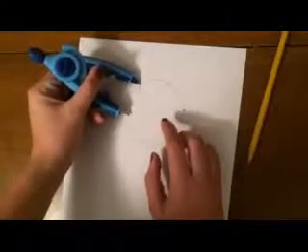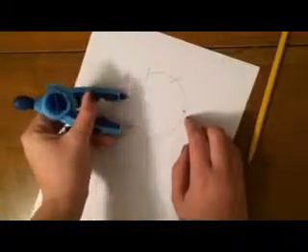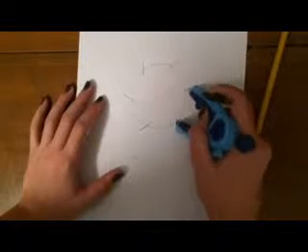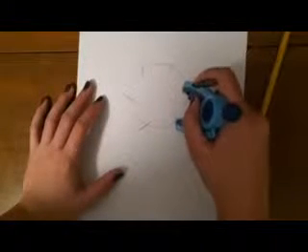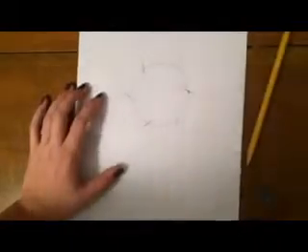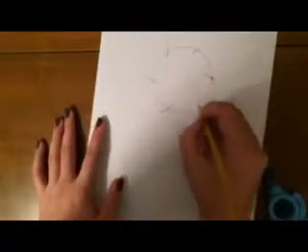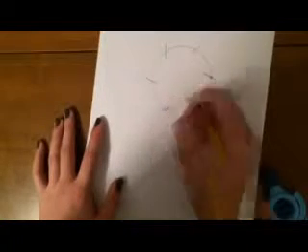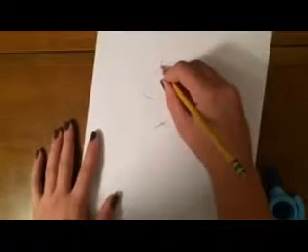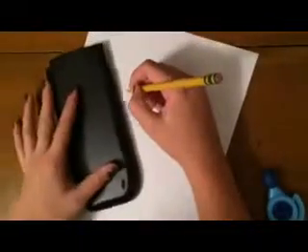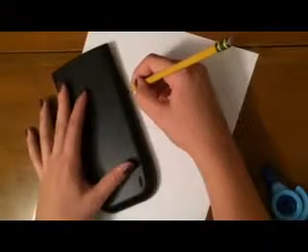To continue, put your needle on the intersection of the arc and the circle and make another arc, and continue to do that. If done correctly, your sixth arc should intersect with the point. Now, you don't have to draw points on all the intersections, but I like to for an easy visual. And then take your straight edge and connect the points on the outside.